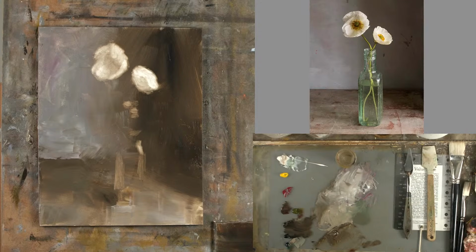Yeah, Jacqueline, I think you have a good eye. She says maybe the flower on the right is a bit small. I think I agree.